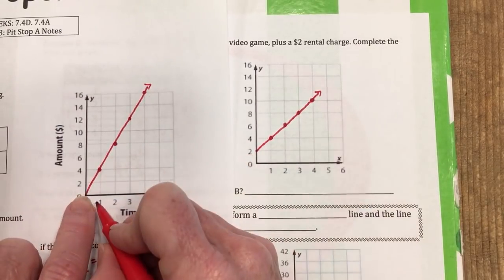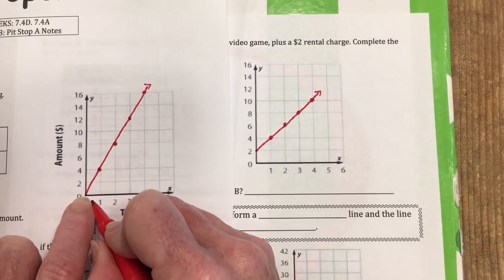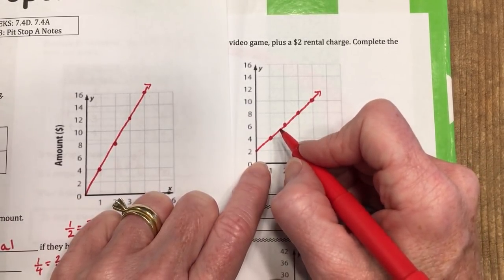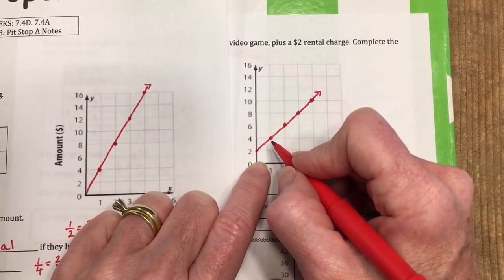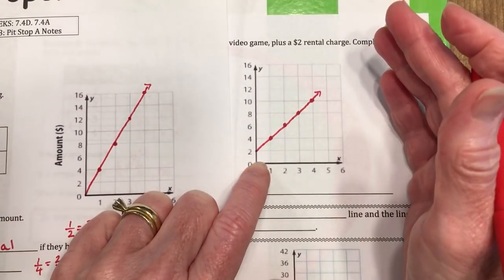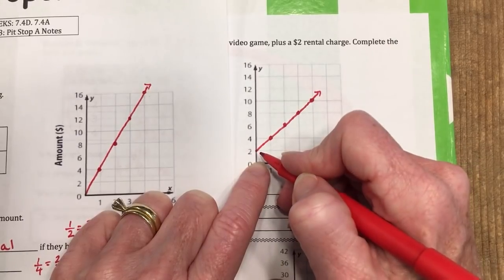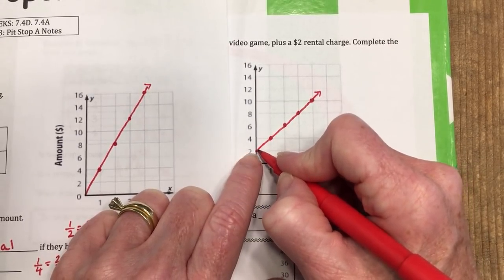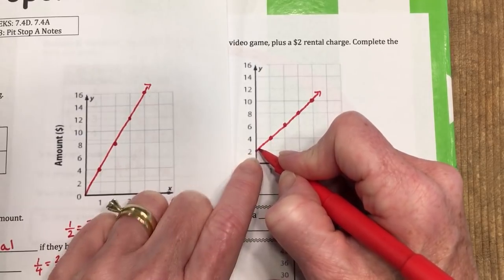All right, well, here I'm just being paid for babysitting. If I don't babysit, I get nothing, $0. Here, that extra $2 rental fee, okay, I'm not just paying for the games, I'm paying for something else. I'm being charged for the rental. Then that starts at 2, all right? And so this is what made this not proportional, okay?